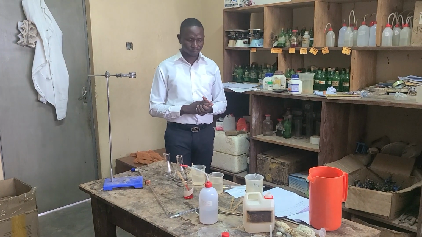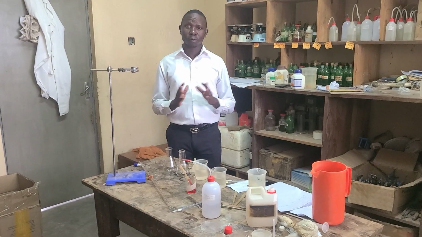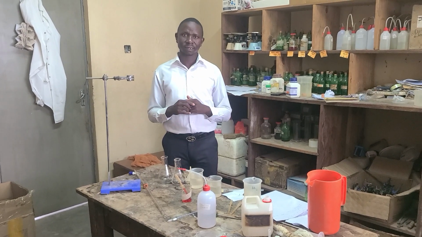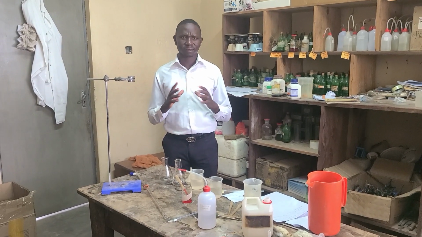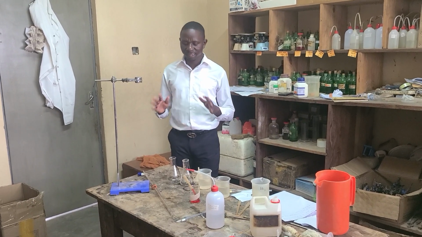Now, I wanted us to show something small about this, how to titrate and get an endpoint. There are so many mistakes that learners make when they titrate. One is how they use these apparatuses.